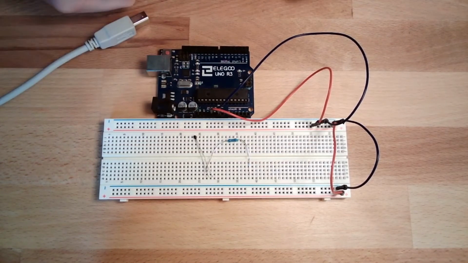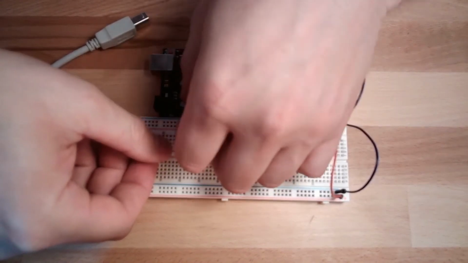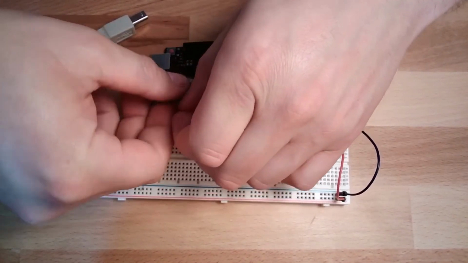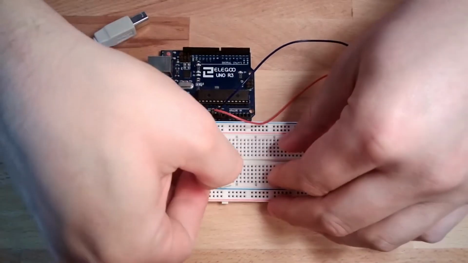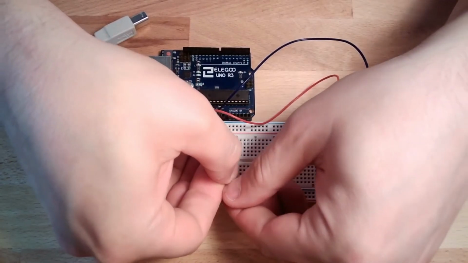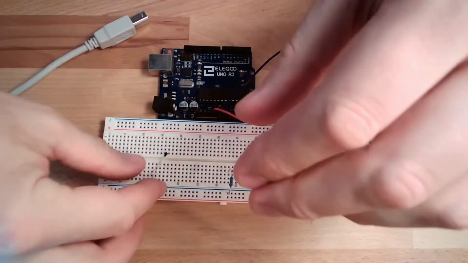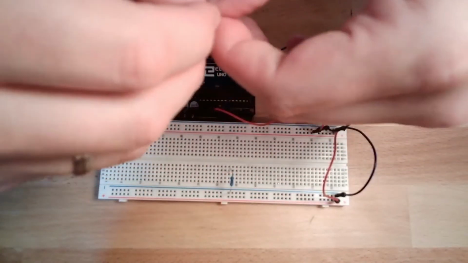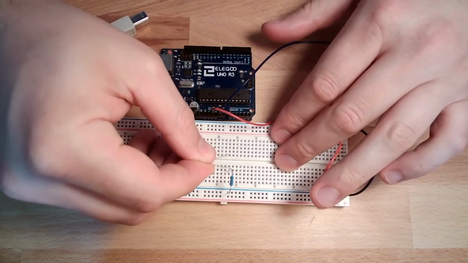So I will again use the fixed resistor from ground to the measurement point, the measured potential. Now these little things are really tiny.